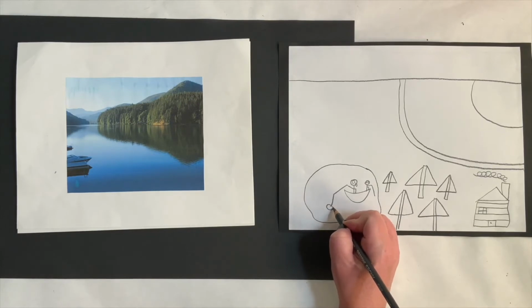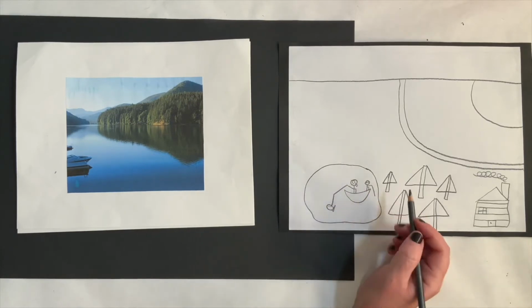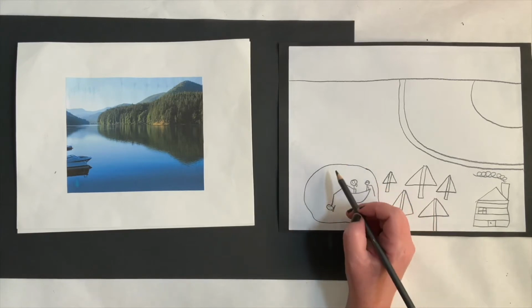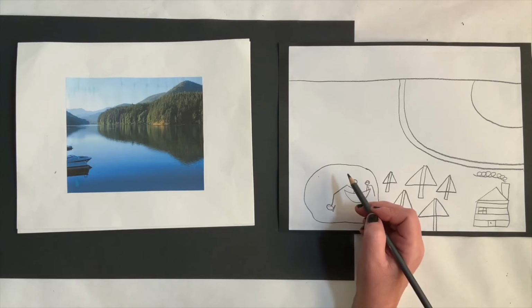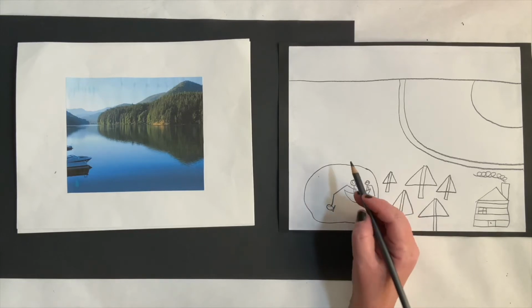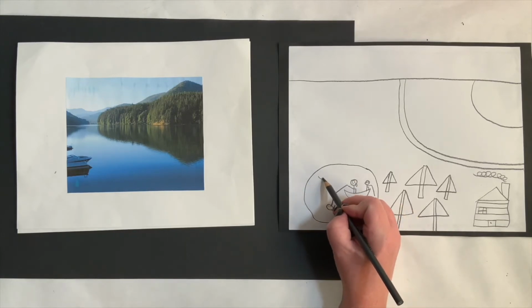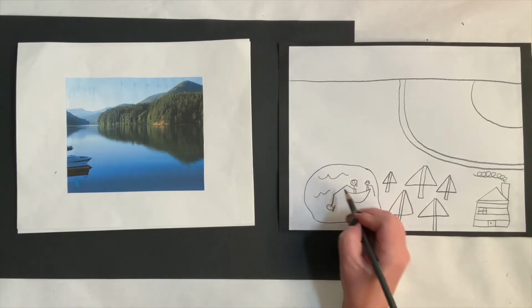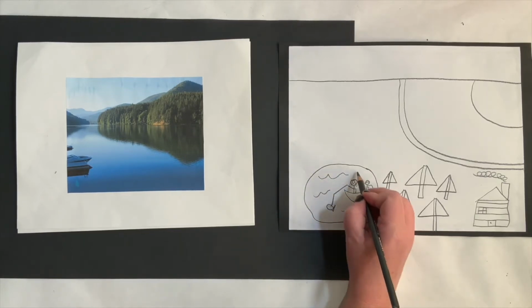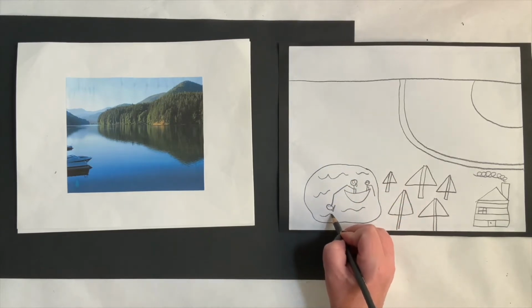I'm going to catch a big fish. So go ahead and you can draw yourself fishing if you want. Maybe you don't want to be fishing. Maybe you would like to go swimming, and that's fine too. So I'm going to make a couple of wavy lines to show that we're in a lake.